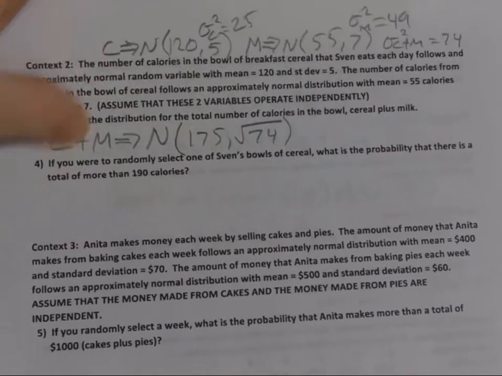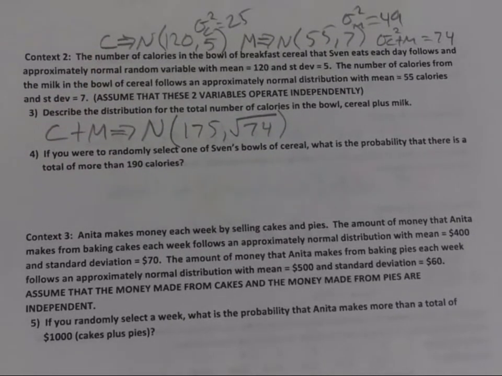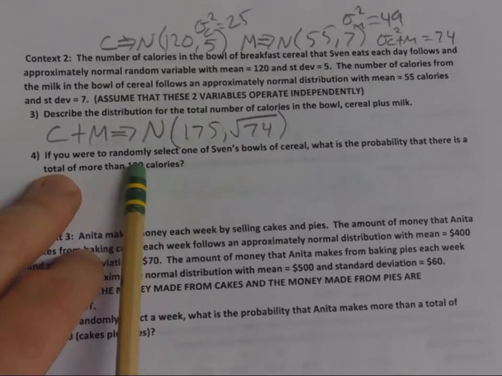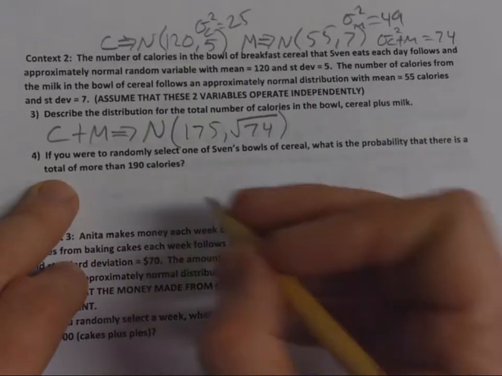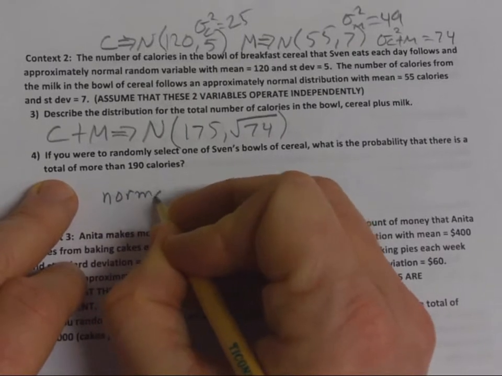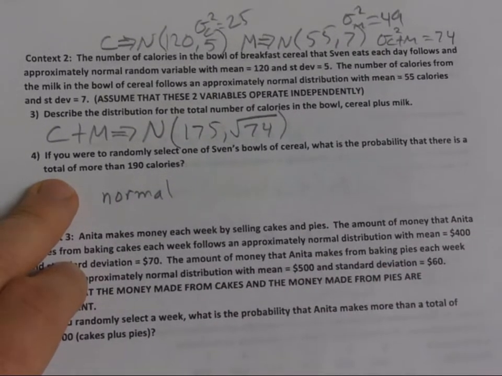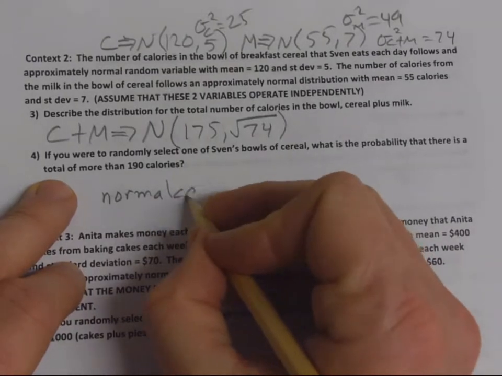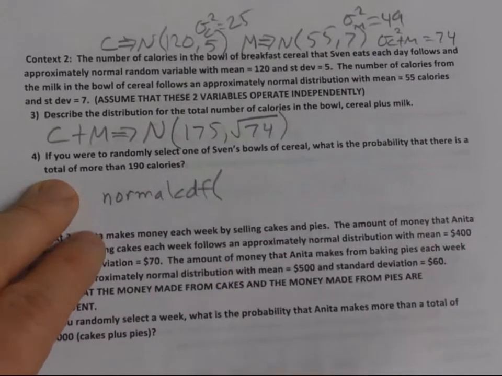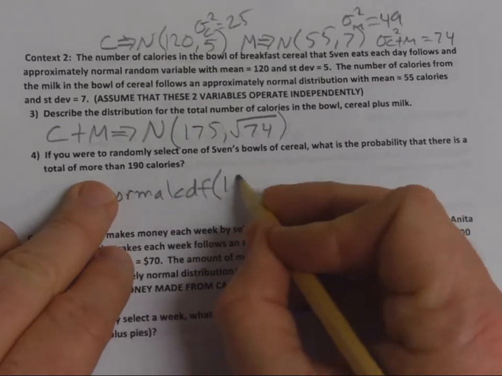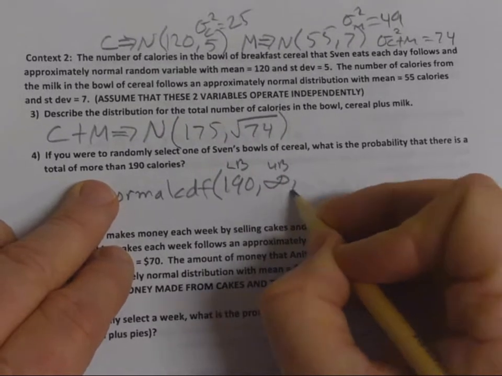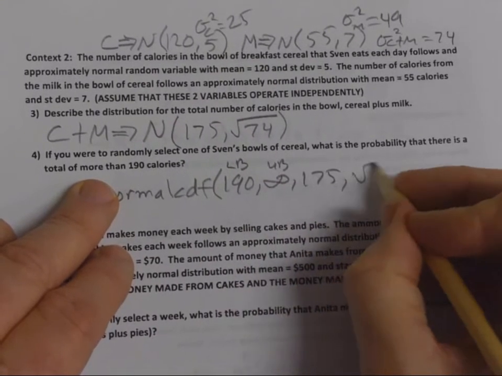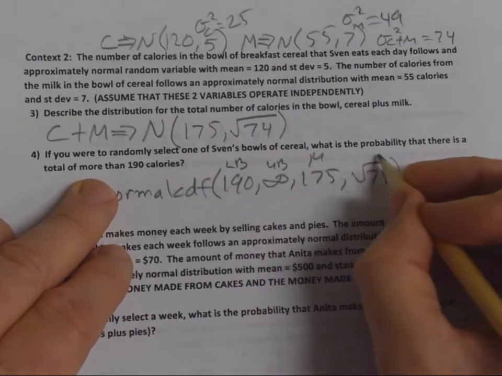That is the big sort of trick of this section. And then after that, we'll just be asked your stock normal problems. So if you were to randomly select one of the bowls of cereal, what's the probability that there'll be a total of more than 190 calories? Well, we'll just say normal CDF. Of course, you could be asked to draw the normal curve and shade it properly, find the z-score, but we'll just do normal CDF with proper labeling. So this would be more than 190, so that'd be 190 to infinity. That is my lower bound. That is my upper bound. Mean of 175, standard deviation, the square root of 74. Label that as mu and that as sigma.